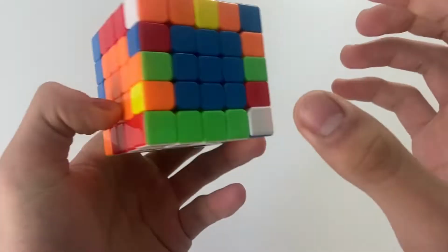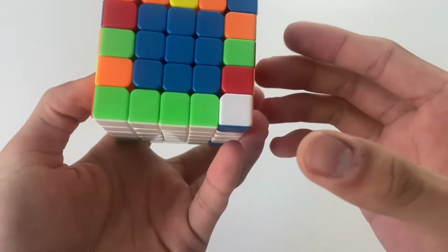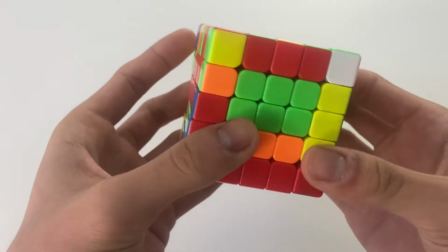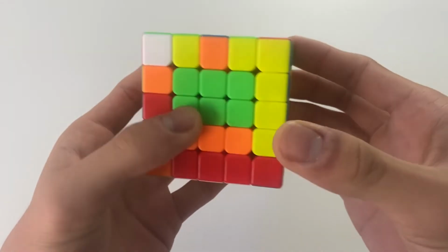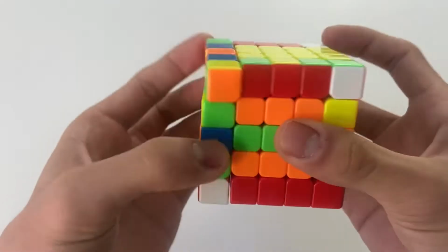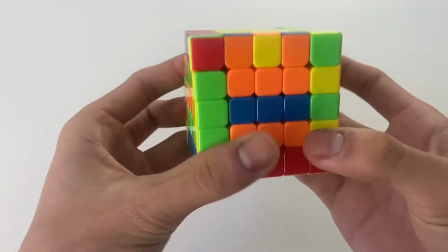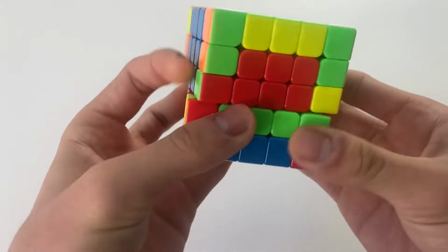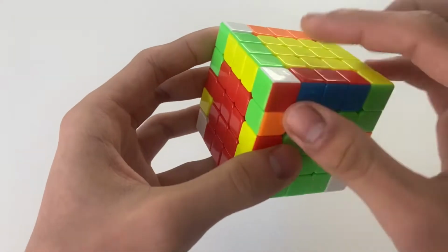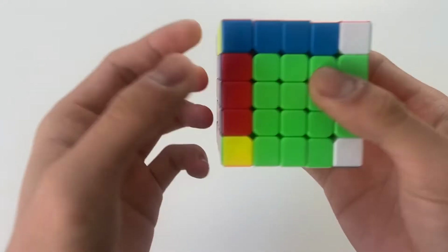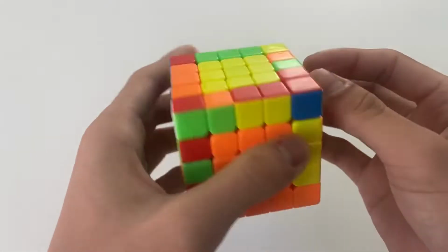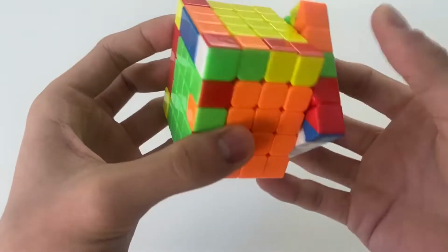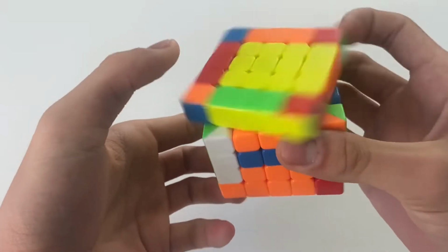Now I see this pair, so I'm going to solve the blue and yellow, and then go on and so forth. Okay, go like this. Like that, and I'm going to do that to put these 2 edges in the back, so I can solve the last 4.